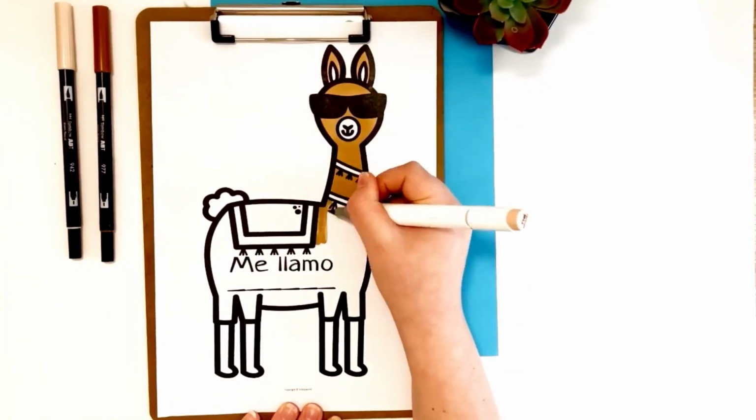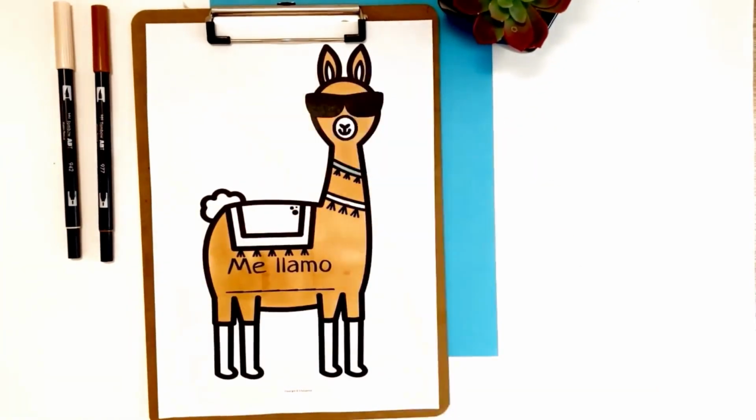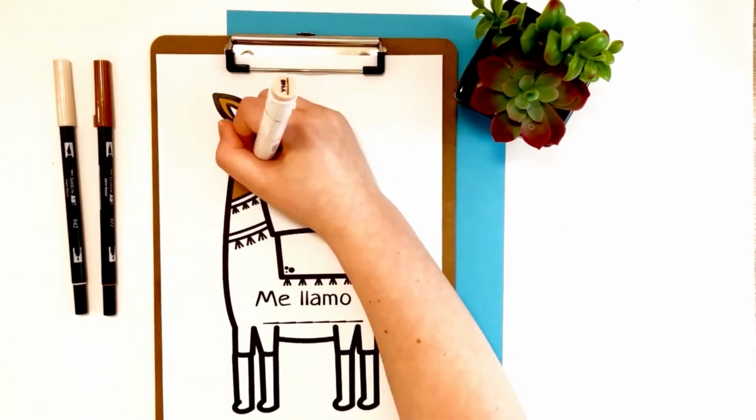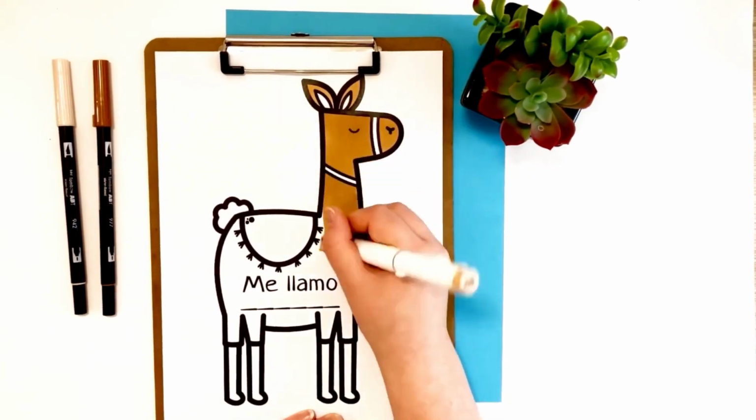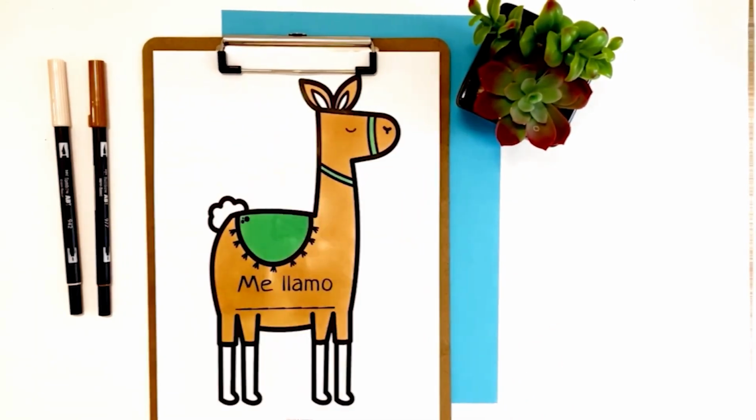The third bulletin board idea is this Cómo te llamas llama theme display. This one is always a hit. Students decorate a llama with their name and the phrase me llamo, and then you hang it up on the board underneath the banner Cómo te llamas. It is perfect for back to school and it's so cute.